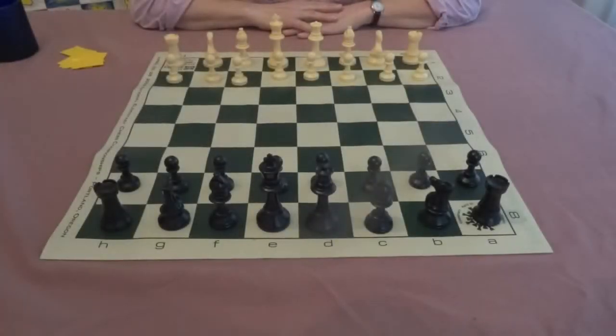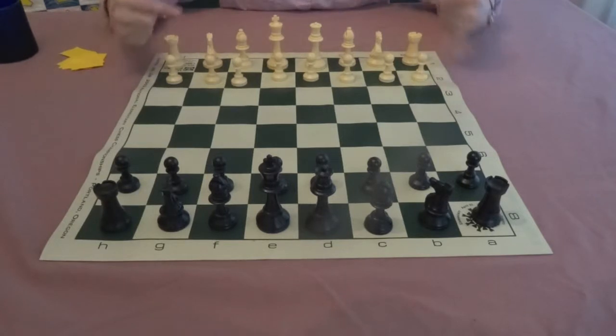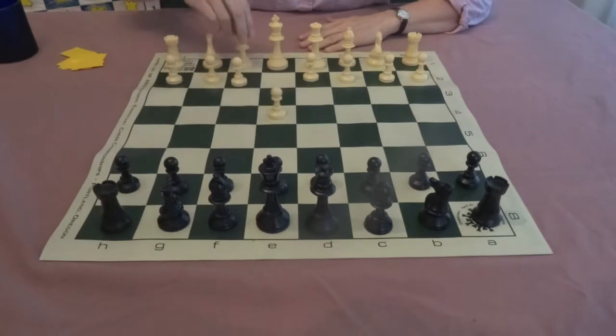The beginning of a chess game is called the opening because at the beginning of the chess game, your pieces are lined up behind the pawns, and in order for your pieces to get out, you need to move a pawn to open lines for your pieces to get out.